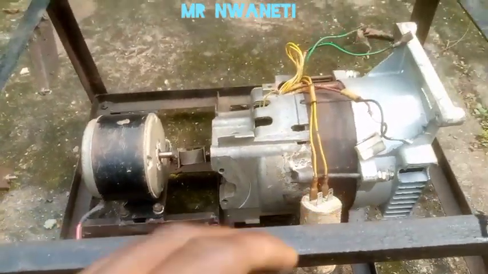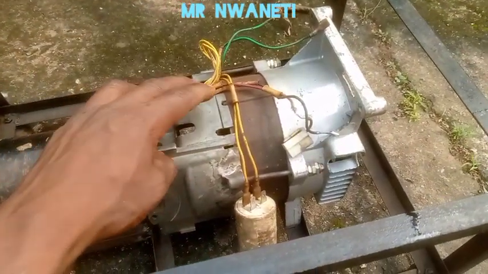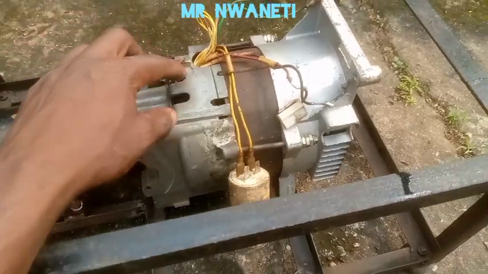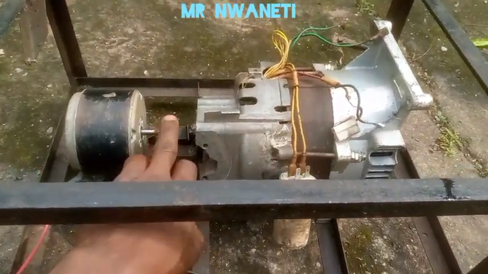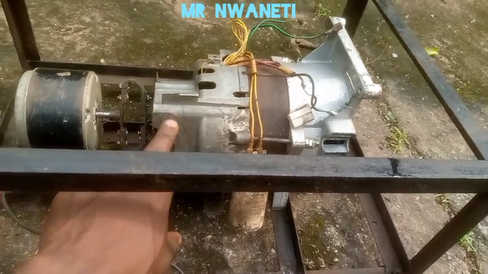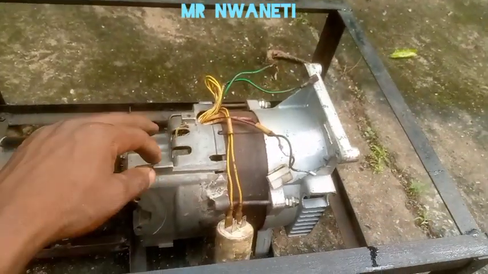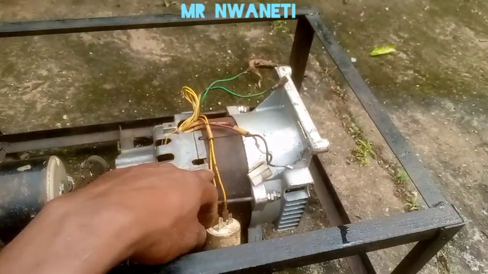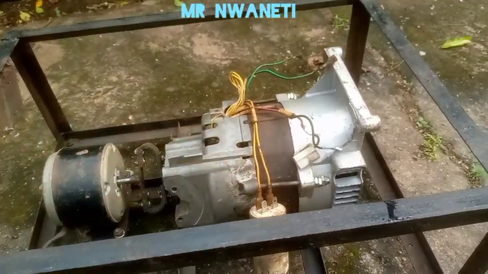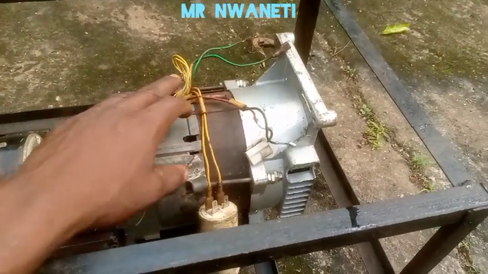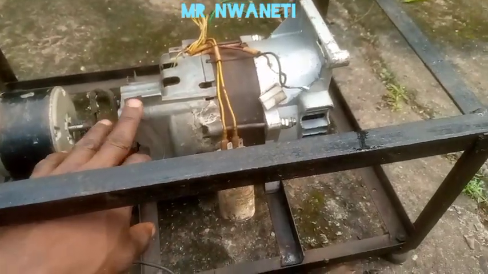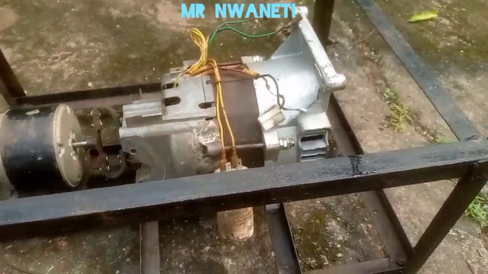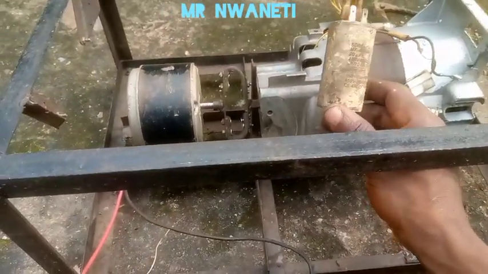So when I tested it first, the wire was touching here, so it was short circuiting. That's why it gave that 70 volts. And I could notice some kind of sound from the generator, which showed that the generator was short circuiting. But when I fixed it, the voltage went to normal, which is 215 volts.